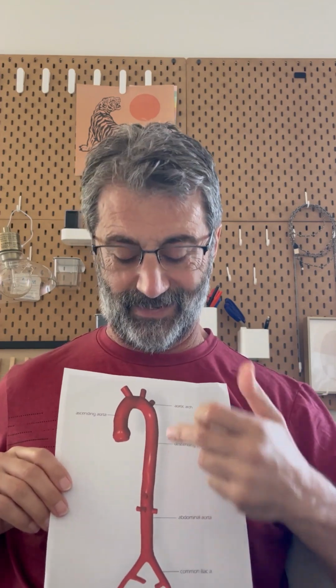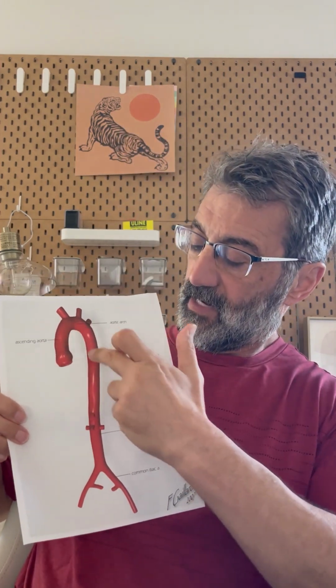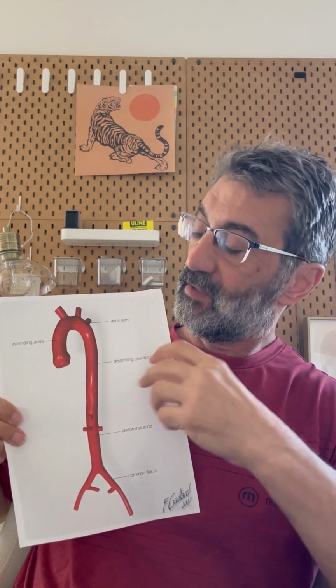So the picture here is the same picture as last time, in color. This really does look like plumbing, doesn't it? So this is the plumbing that comes out of the heart and supplies your body, as we talked about the previous time. And so the tear can happen anywhere in here, but there are three typical locations.